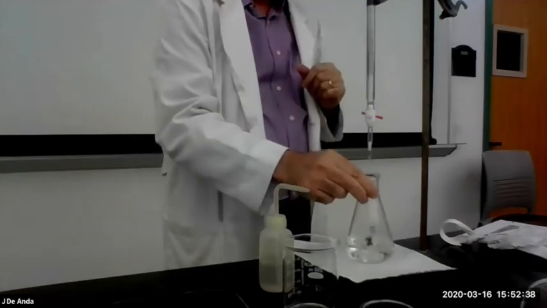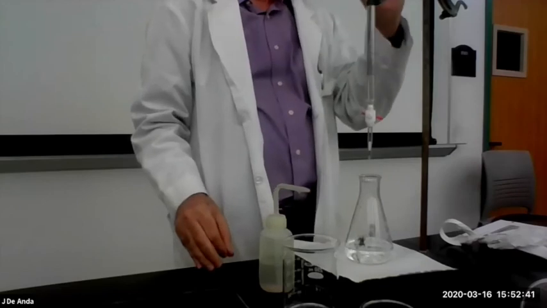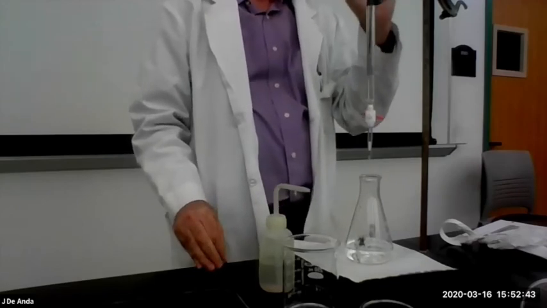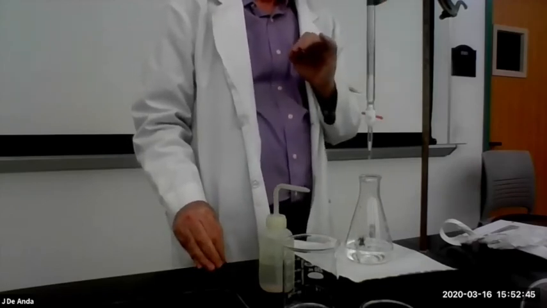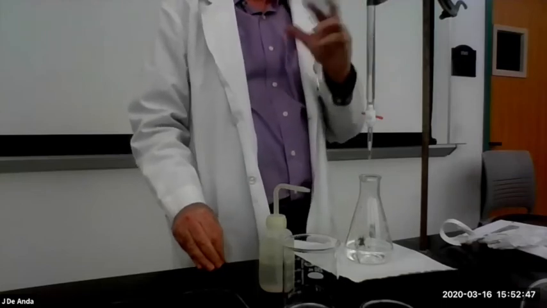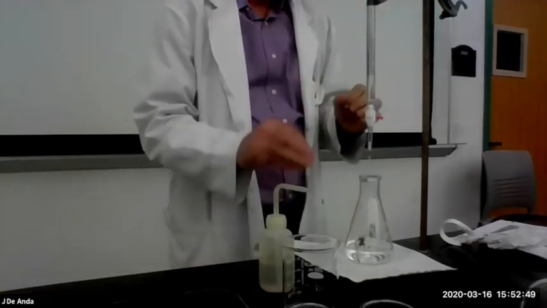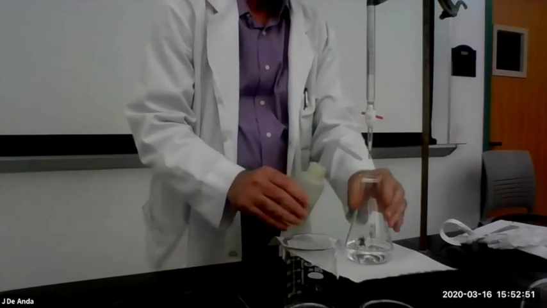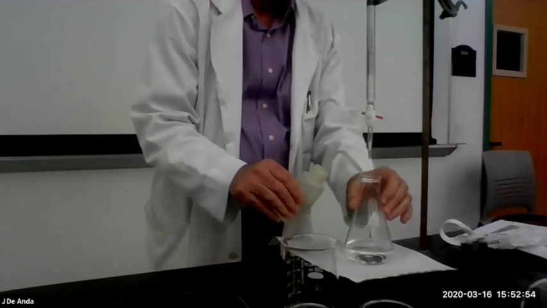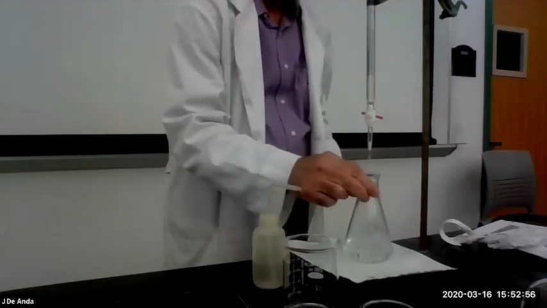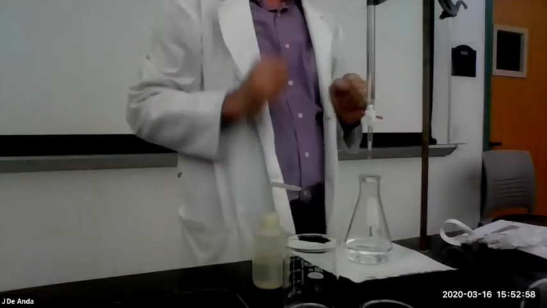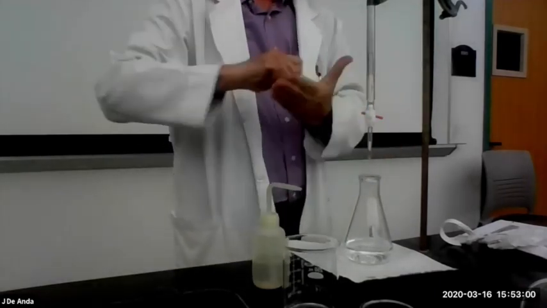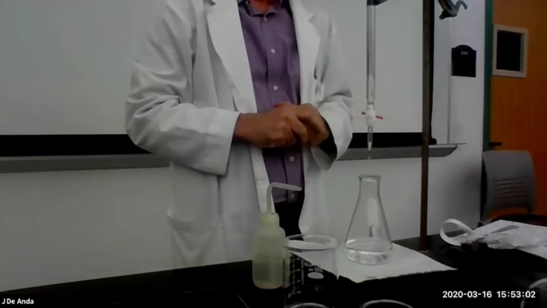What I'm looking for is a very faint, almost imperceptible pink color that lingers for about 20 seconds. Once I get there, I'm going to, again, rinse out my flask, swirl it some more, okay? I'm going to check what the volume is at that point. I'm going to write that down as my final volume, all right?